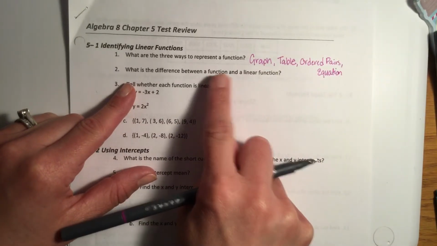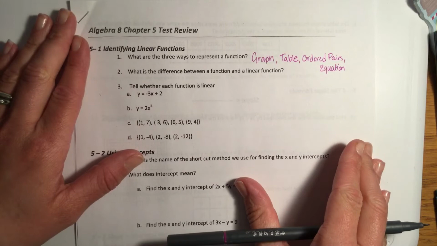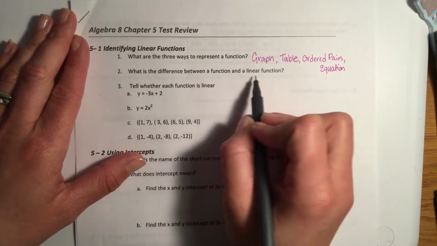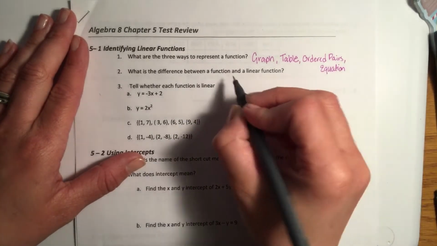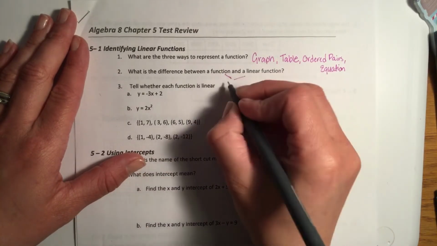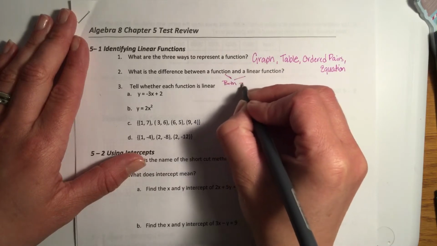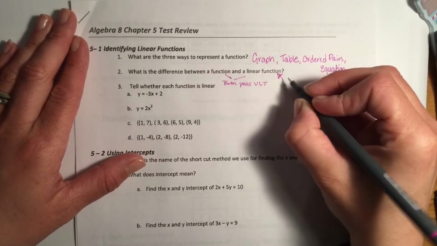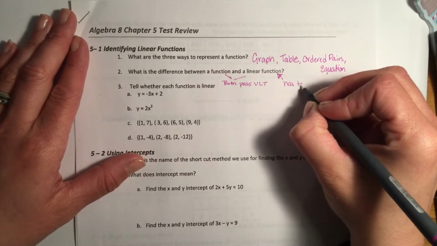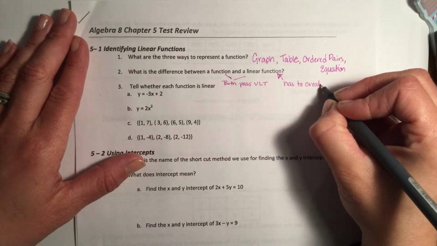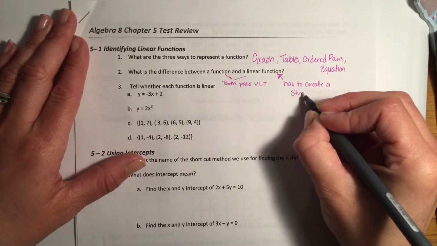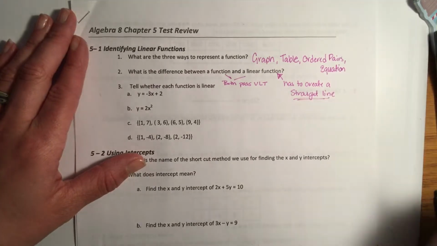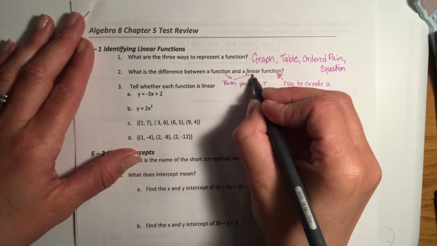So what's the difference between a function and a linear function? Well, the big thing that you guys need to remember is that a function and a linear function, they both are going to pass that vertical line test. So I'm just going to say both pass vertical line test, but the linear function has to create a straight line. That's the big thing with linear. So it has to be a line.